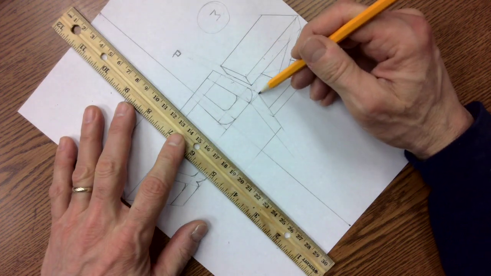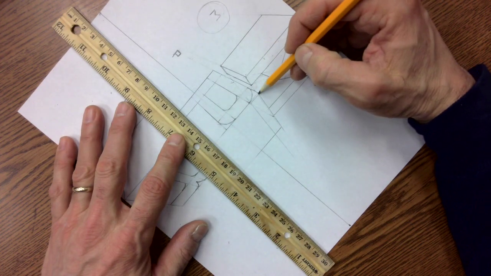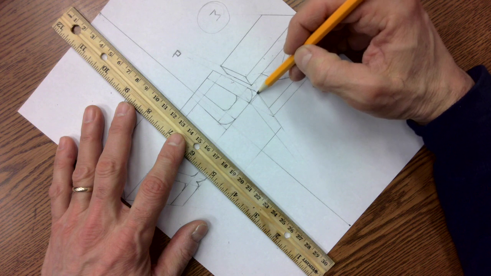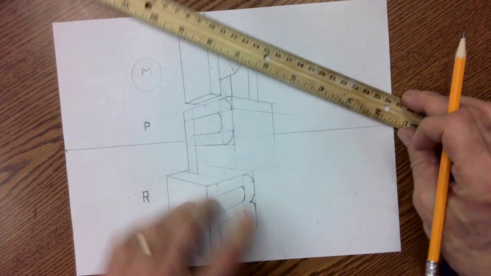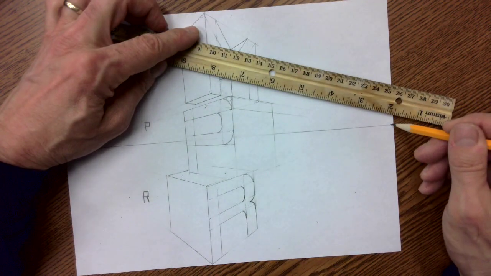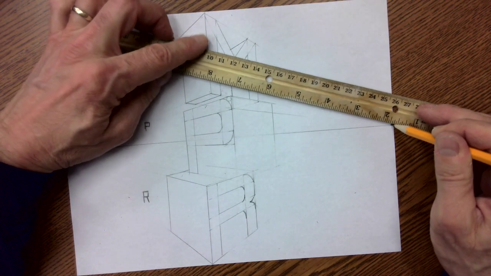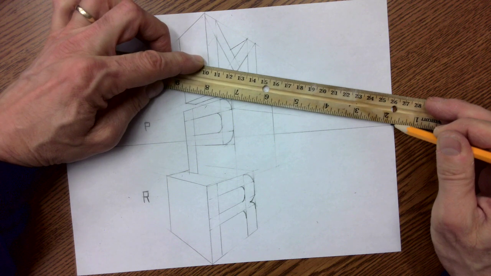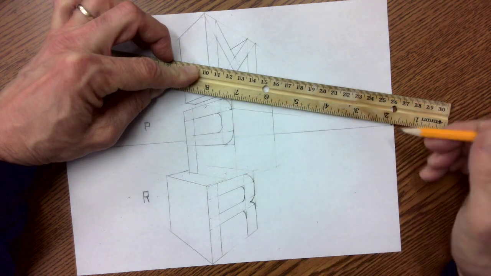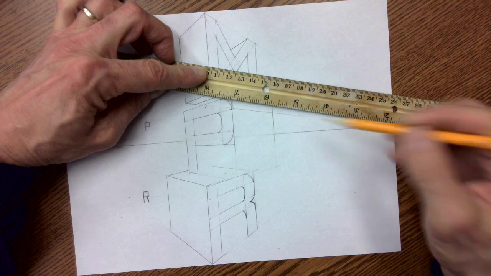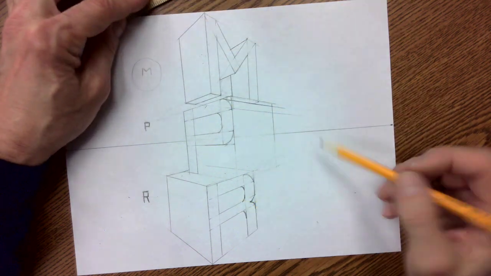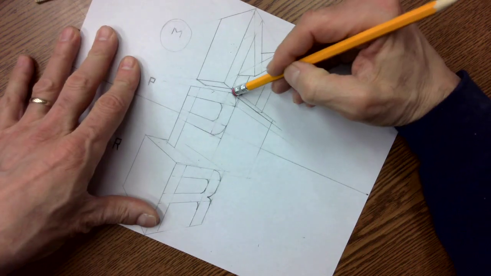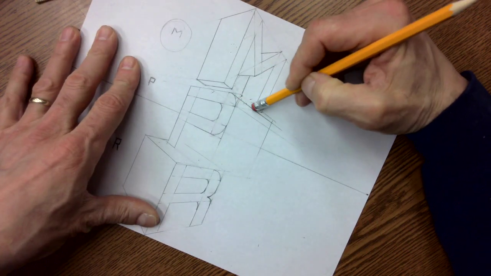Now, see this corner of our original cube on the P? Look, we don't need that space anymore. So what happens is you're going to go from your vanishing point, come down, and once you touch the top of the P right where you wind up touching it with the ruler, that is going to be the new top of the P.